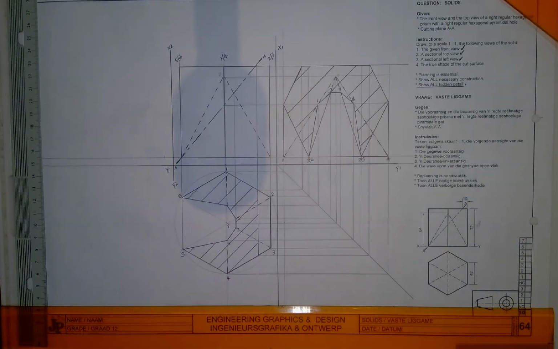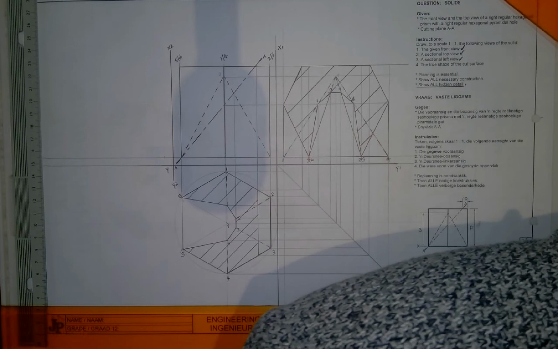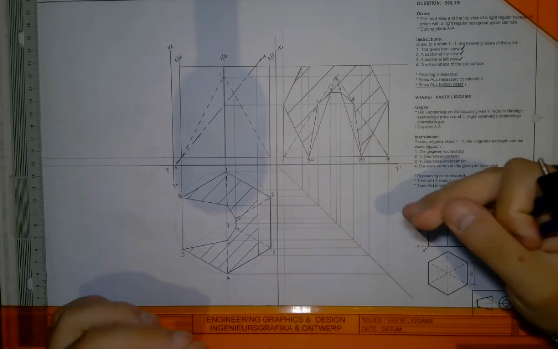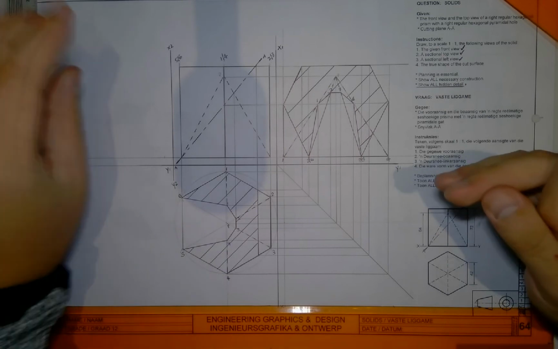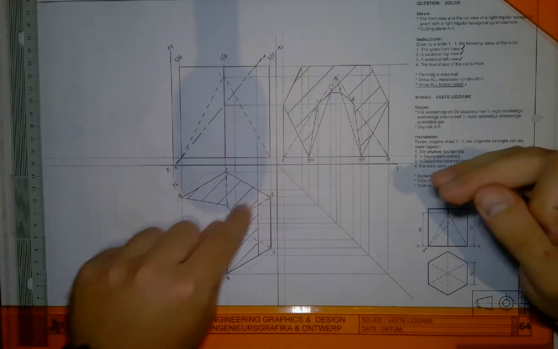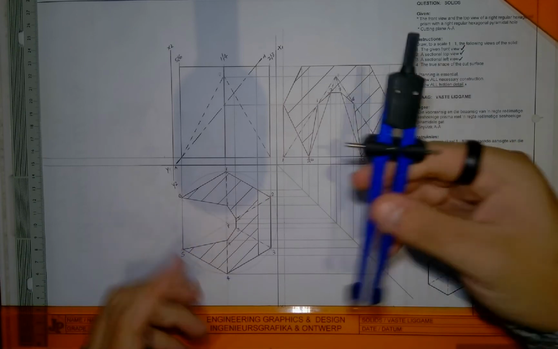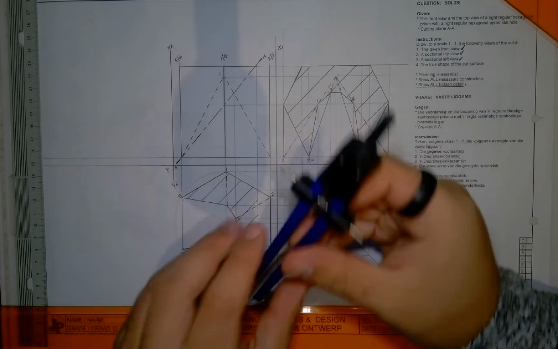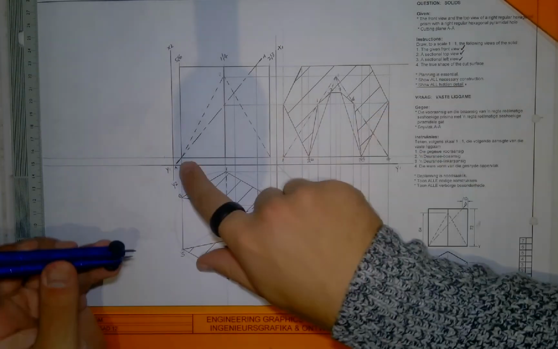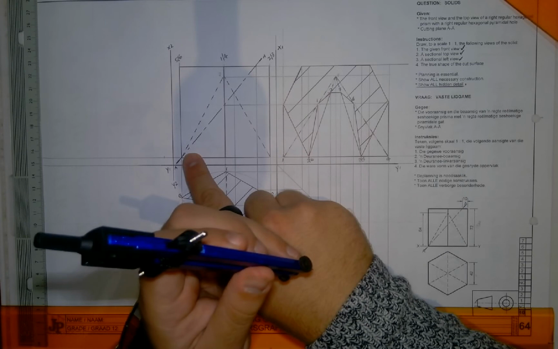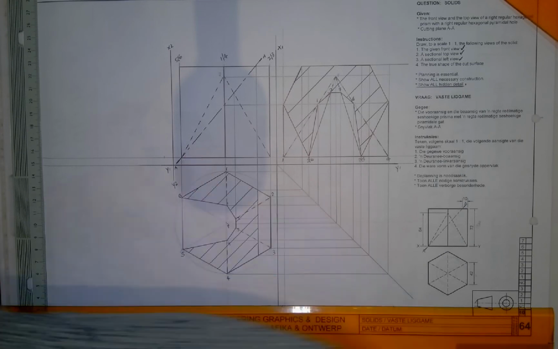Now, what you want to do now is you only want to draw this sectioned line in here. So the section part, the true shape of that section part. Okay. But to do so, you need your compass. So with your compass now, you start on this point over here.